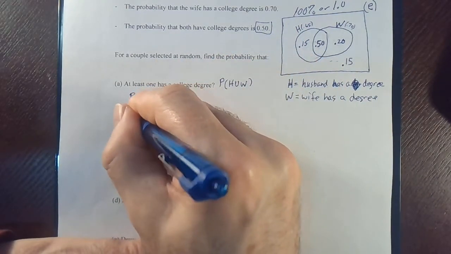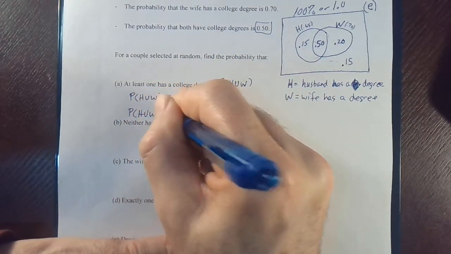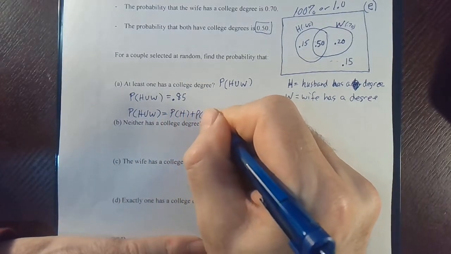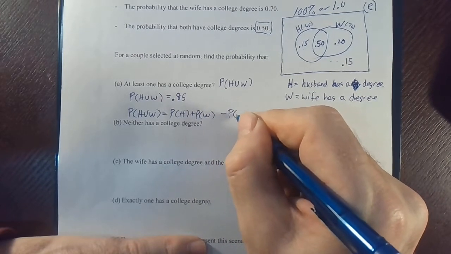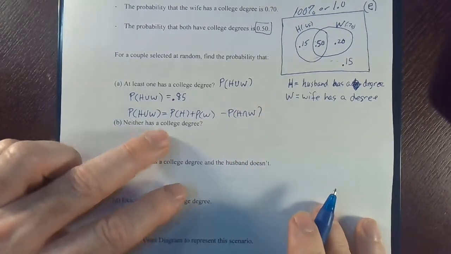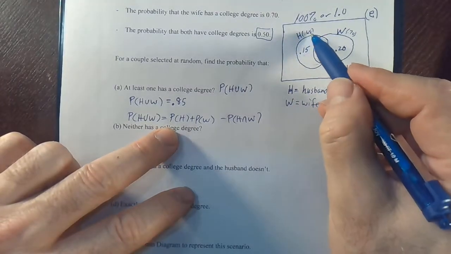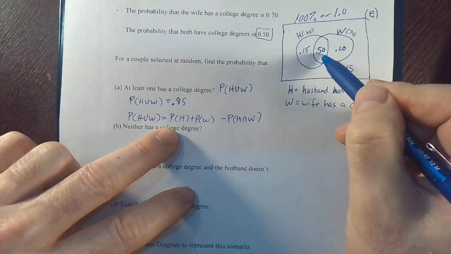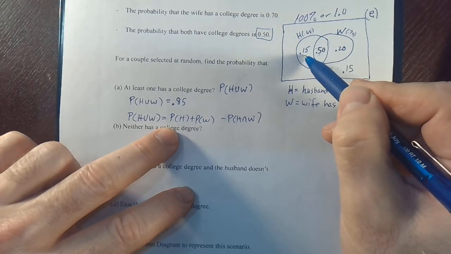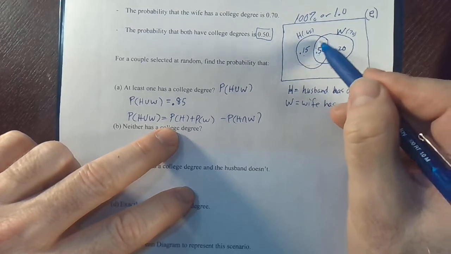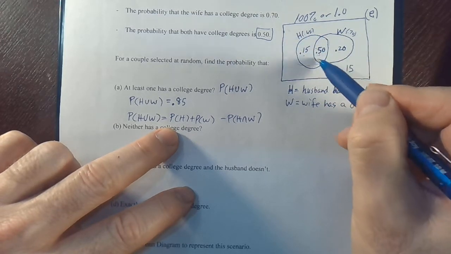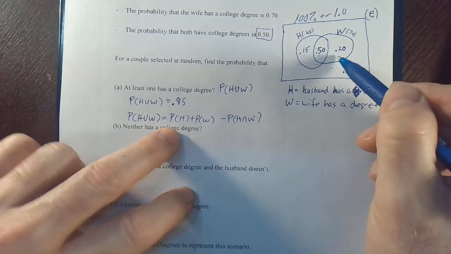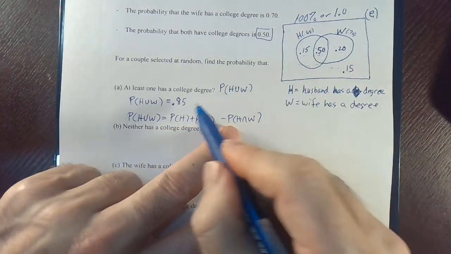in a previous video, the probability of H union W by the counting formula is the probability of H plus the probability of W minus the probability of their intersection. So that would really be 0.65 plus 0.70 minus 0.50. Notice that 0.65 includes this 0.50 and then this 0.15. 0.70 includes the 0.50 again. And since 0.50 was counted twice, we have to subtract it here to get 0.85.